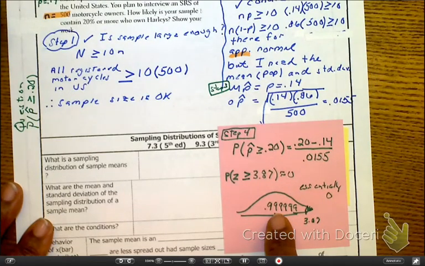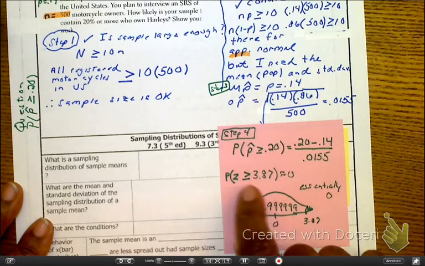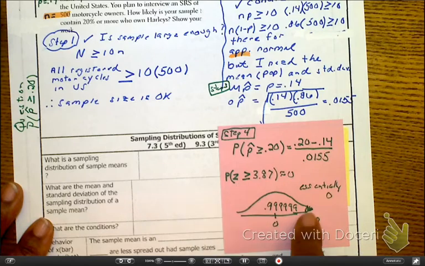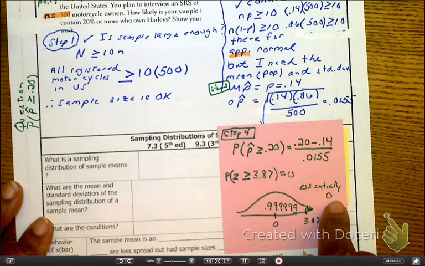It's just huge. And because I want the probability of it being greater than that, as I draw out my thing right here, it is not even that big. So it's essentially 0. You can never say for AP Stats that it's 0. It has to be essentially 0. So the question is, how likely is your sample to contain 20% or more who own Harleys? Pretty much it's not going to happen.